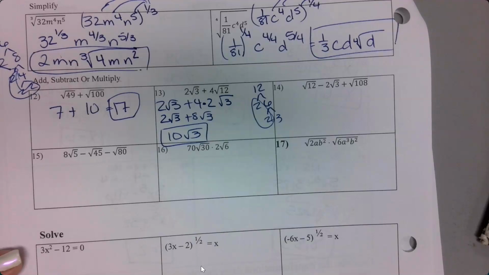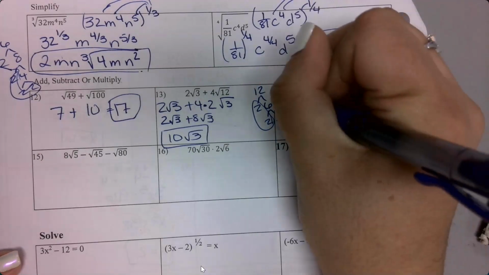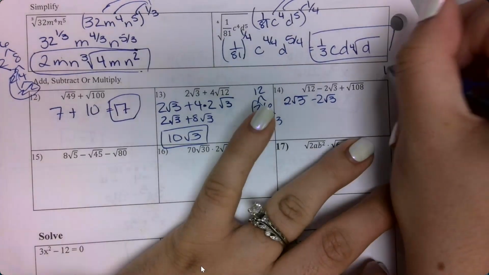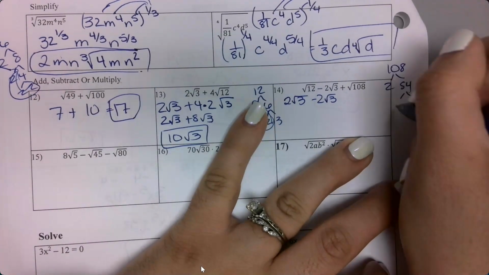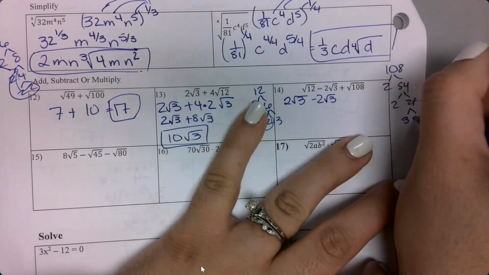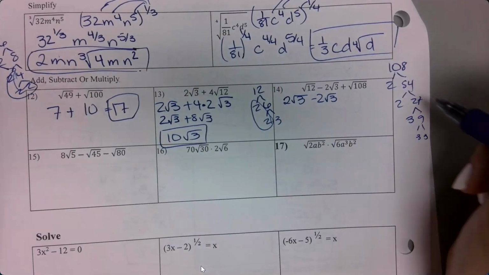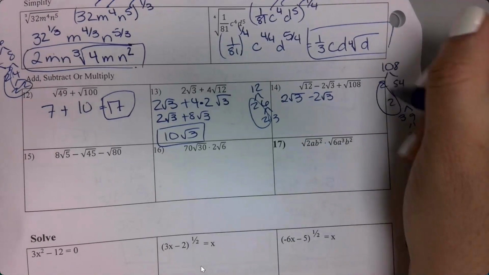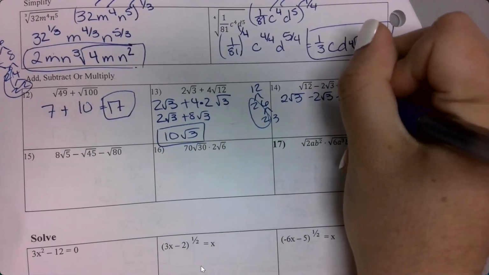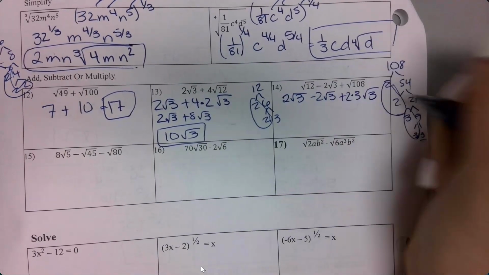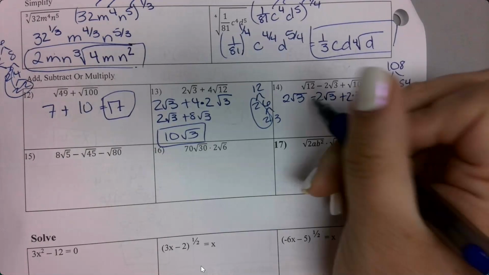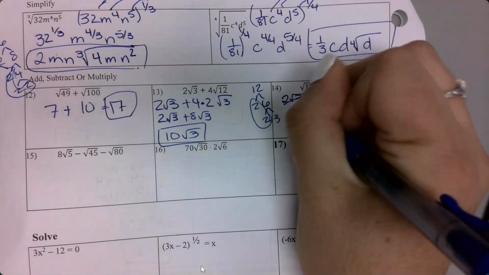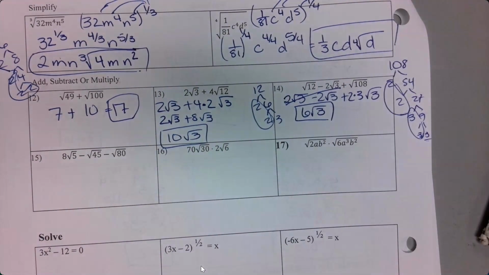Same thing here on number 14. I already know the square root of 12 from number 13. So that is 2 square root of 3 minus 2 square root of 3. And then I want to factor tree 108. So I get 2 and 54, 2 and 27, 3 and 9, 3 and 3. So I could pull out a pair of 2's and a pair of 3's. And I have a leftover 3. So when I go to combine, 2 square root of 3 minus 2 square root of 3 cancels out. 2 times 3 is 6. So I have 6 square root of 3 left as my final answer.